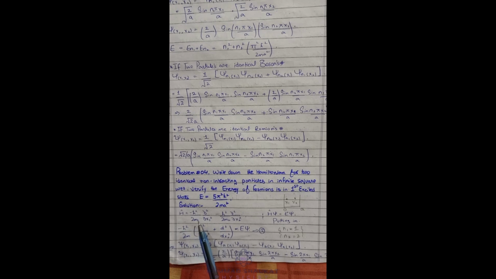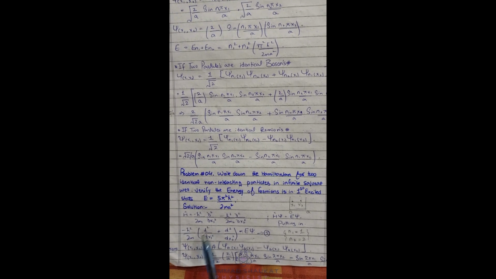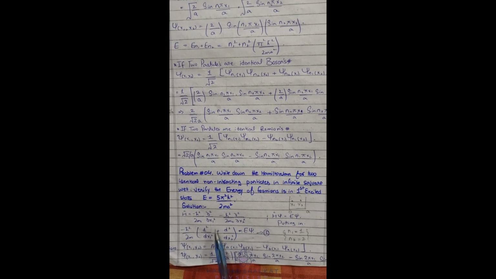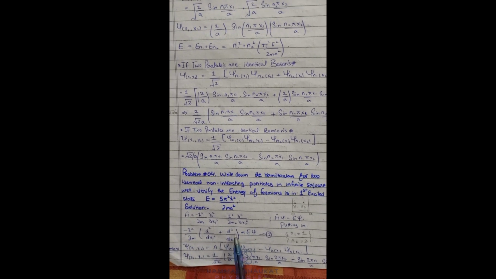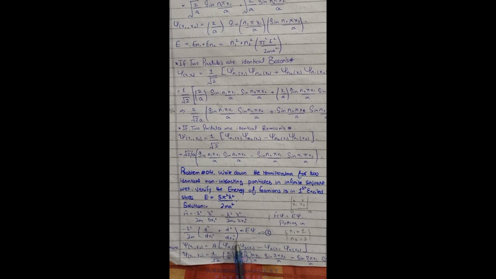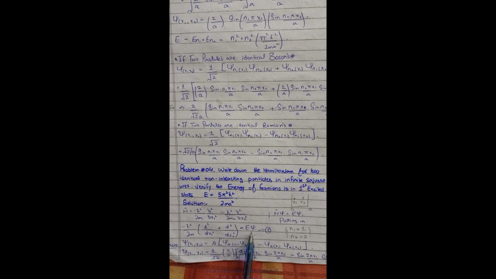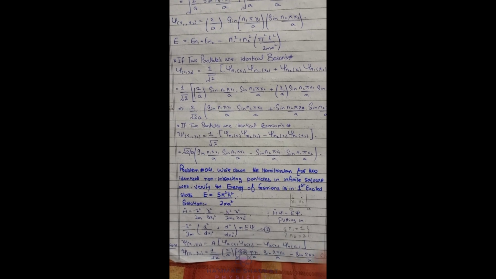Now you take minus h cut square by 2m common, and d square by dx1 square plus, since minus is common, plus d square by dx2 square. This is the Hamiltonian, and here E of psi.